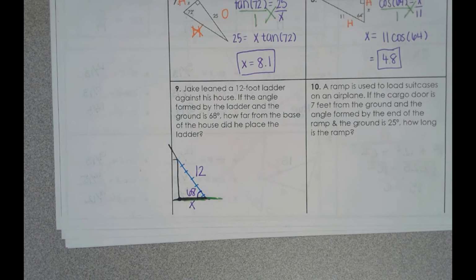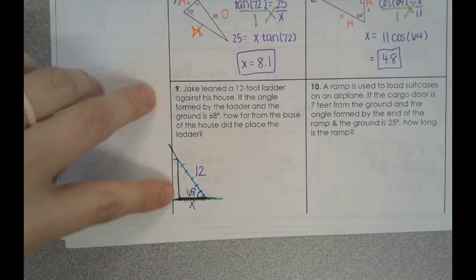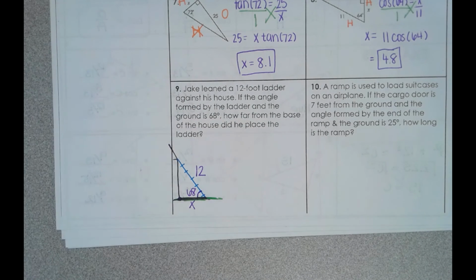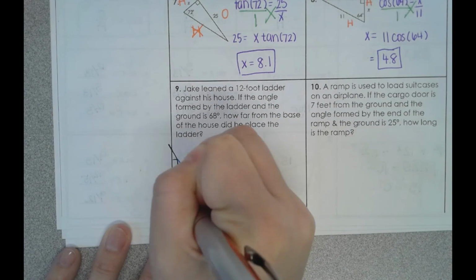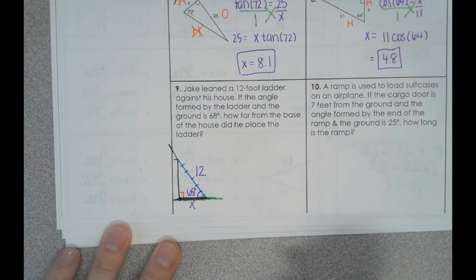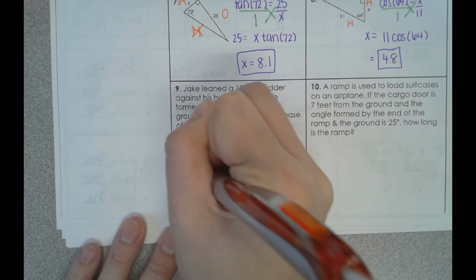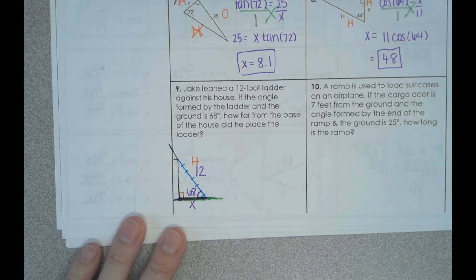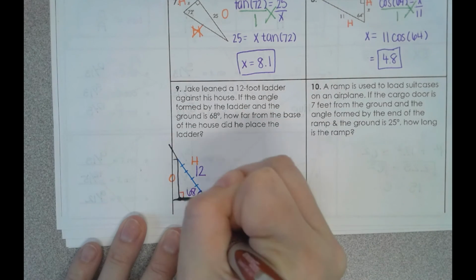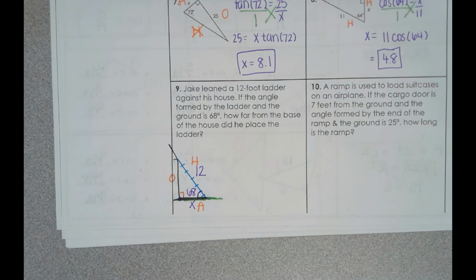Now if it said how far up the wall did the ladder reach, then we would have been finding this side. You got to read carefully to figure out what it's asking for. So this would be, there's my right angle. Hopefully your house hits the ground at a right angle. If not, then you're in trouble. So there's the H, the O, and the A. So we're going to be using cosine.